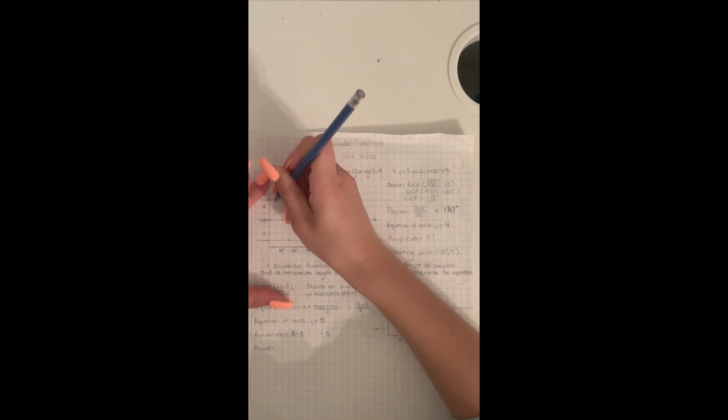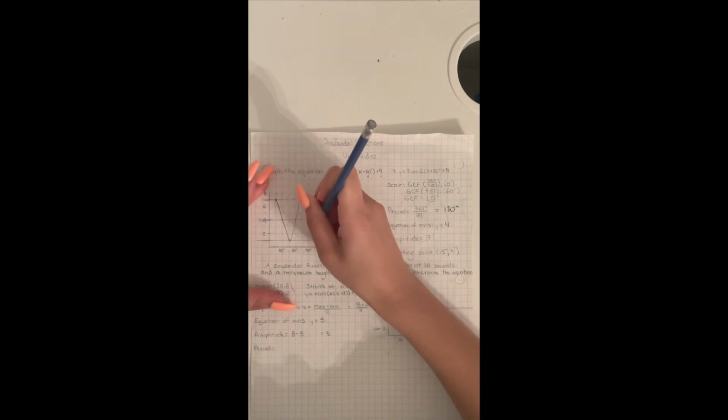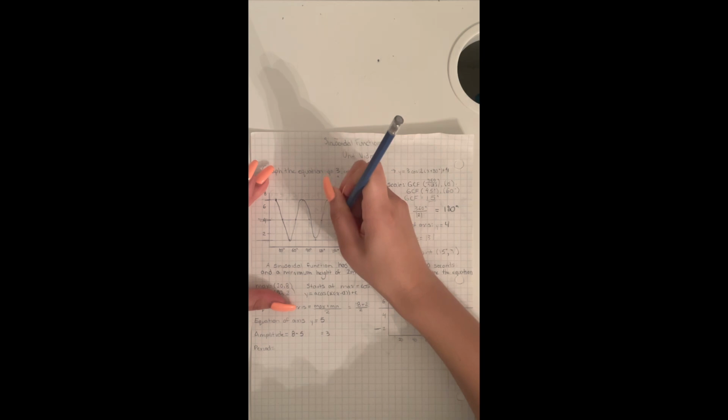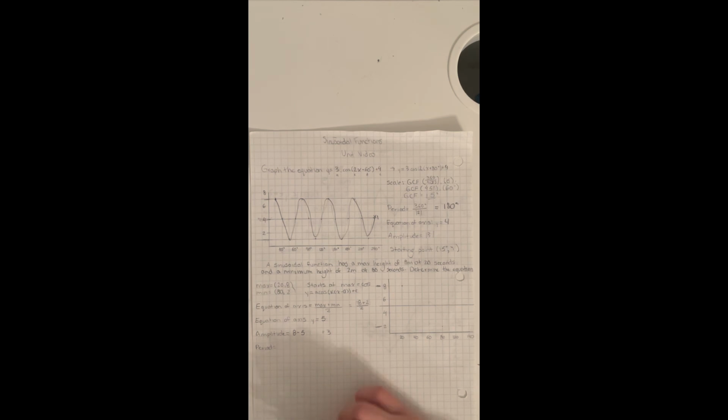So that's there. And now when I graph this, it's just going to go through by 15 degrees each time to the equation of axis, then to the minimum, and then back to the equation, and then back to the maximum. So it's going to look something like this. And then it continues on. And that's how this graph is going to look.